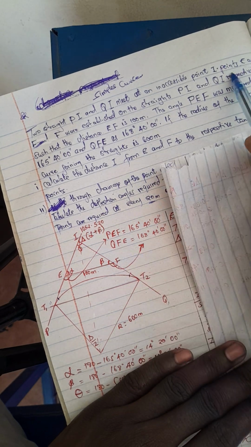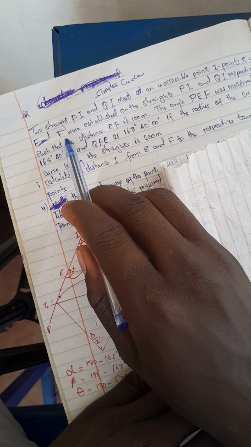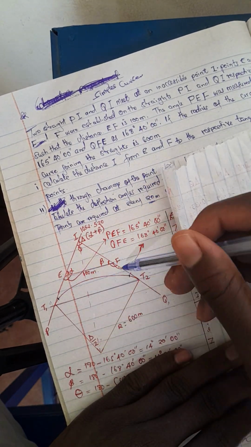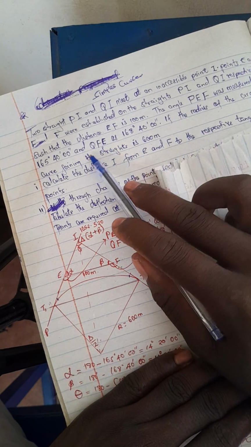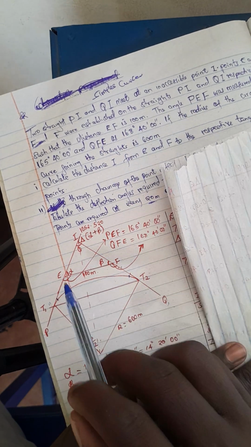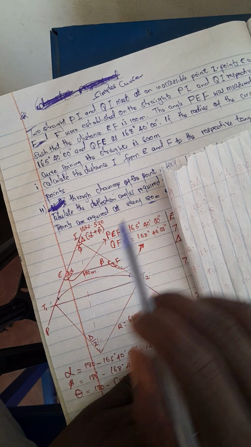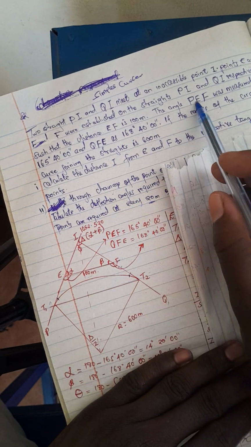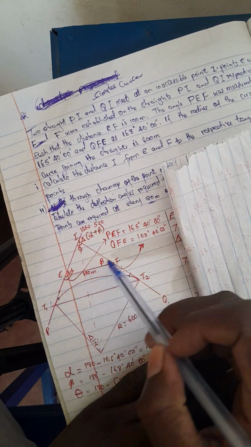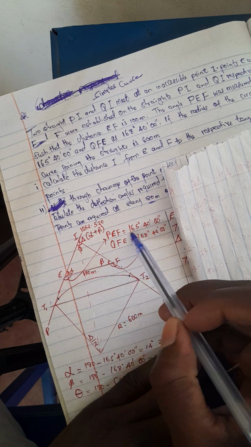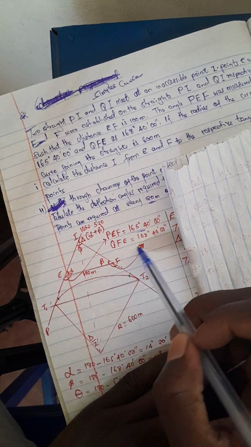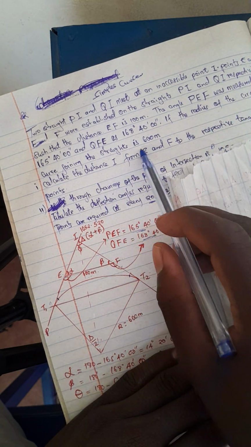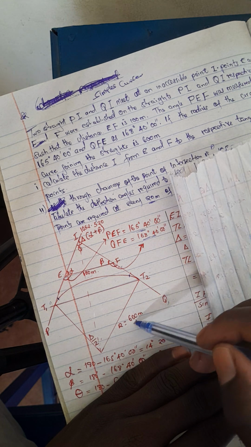Points E and F were established on both straights, such that EF is 100 meters. So this here is 100 meters. Then the angle PEF was measured, so this angle now is this one, and this one is this. I've been given the radius of the circular curve to be 600 meters. I've already put it here.